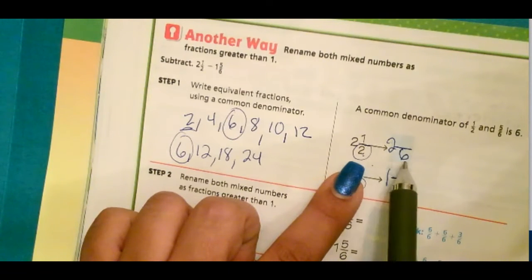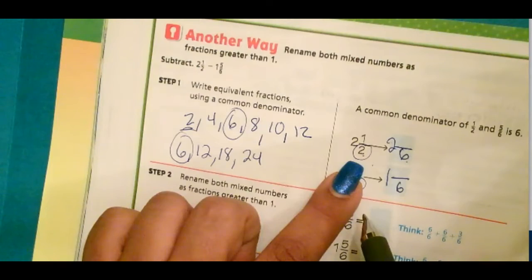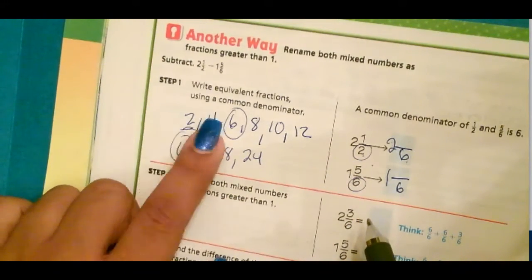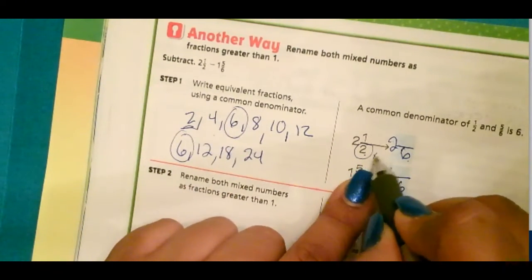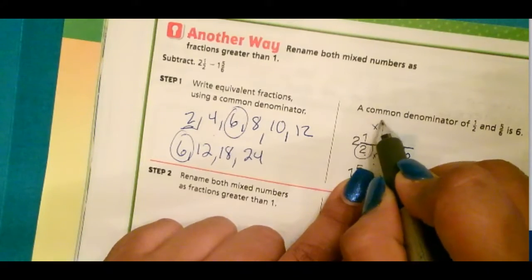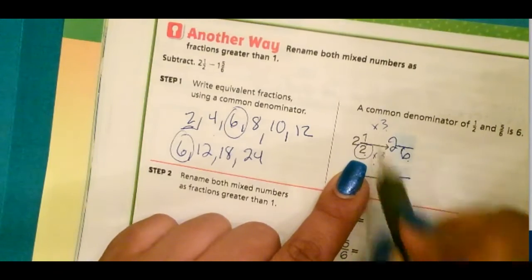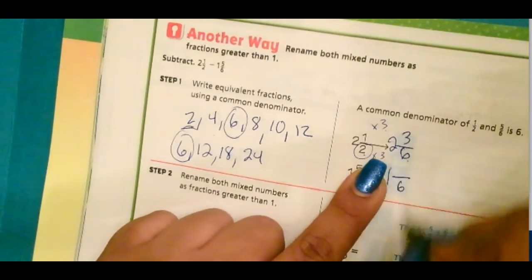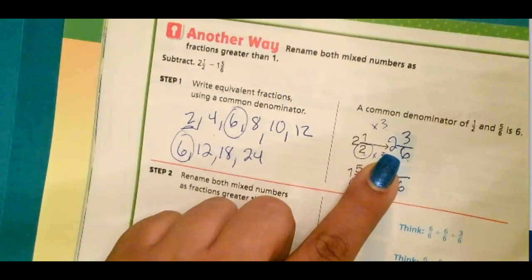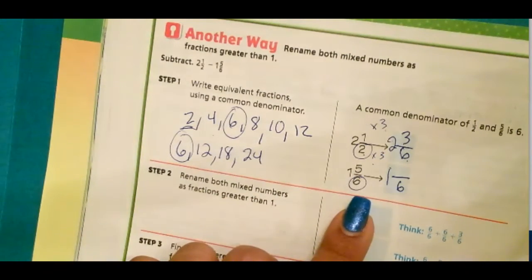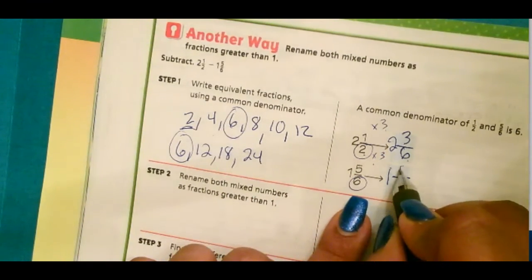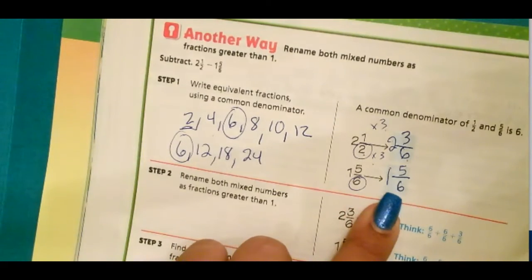2 times what number will give me 6? Think. 2 times what number? Well, we kind of found it here, right? 1, 2, 3. So 2 times 3 equals 6. So if I do that to the bottom, I do it to the top. And 1 times 3 equals 3. So that equivalent fraction is 3 over 6. Now let's do the bottom. Oh, well, that stays the same, right? Because we don't have to multiply, it's the same fraction.